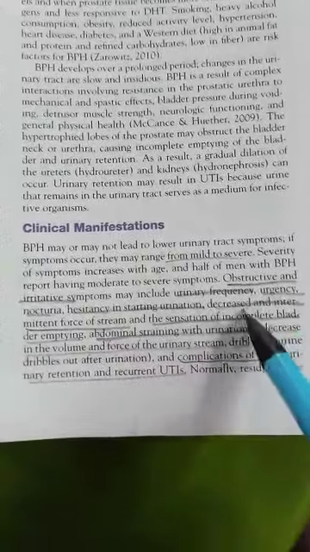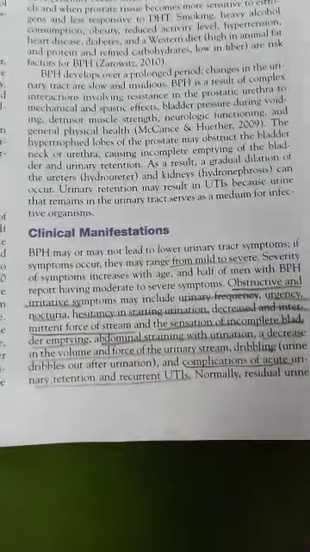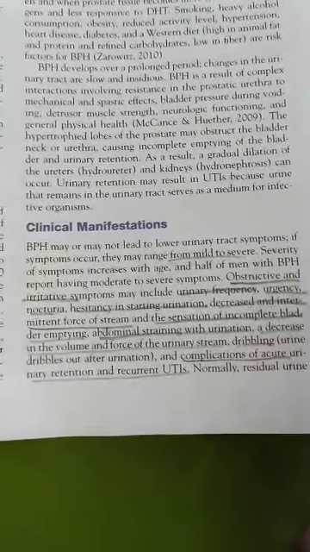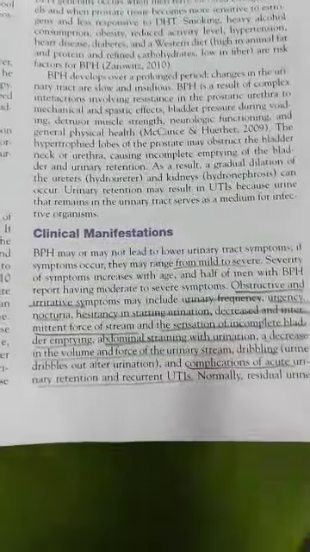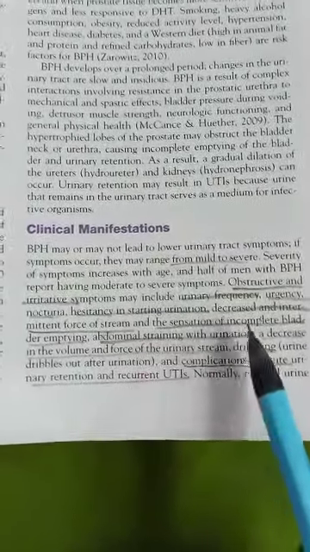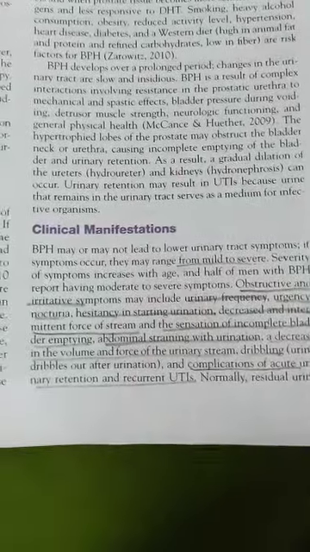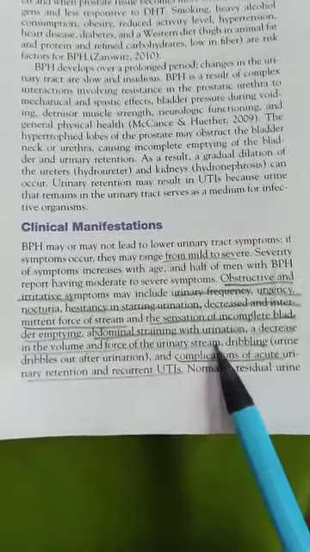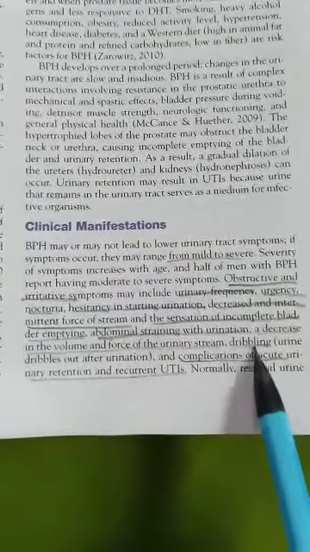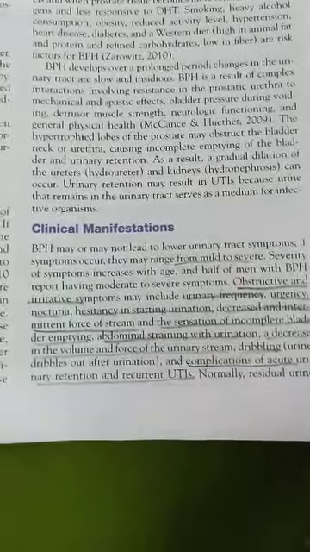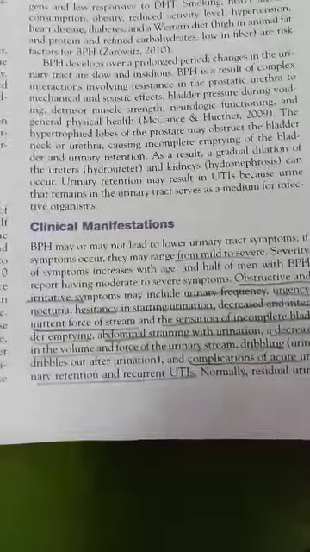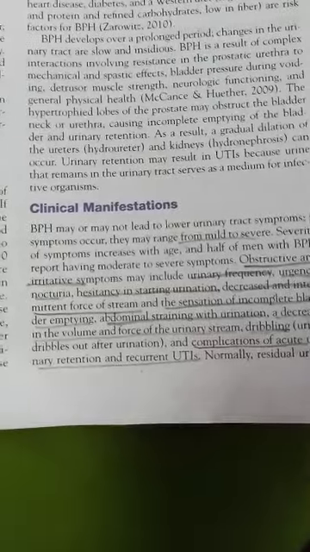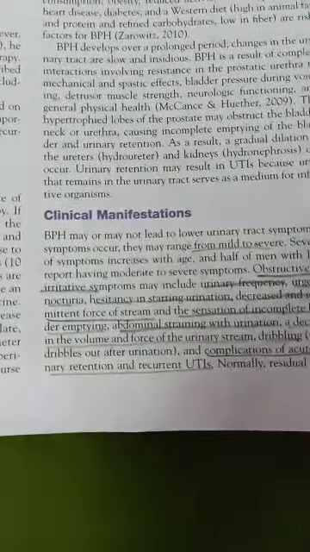Okay, and the sensation of incomplete bladder emptying, so after they finish passing the urine, they will feel that they have not passed the entire urine, they will feel the retention of urine in the bladder. Okay, then abdominal straining with urination, so whenever they try to forcefully urinate, they will have this abdominal straining, and the decrease in the volume and force of the urinary stream that I've told earlier, and dribbling means after they pass urine, then after some time there will be dribbling of the urine.